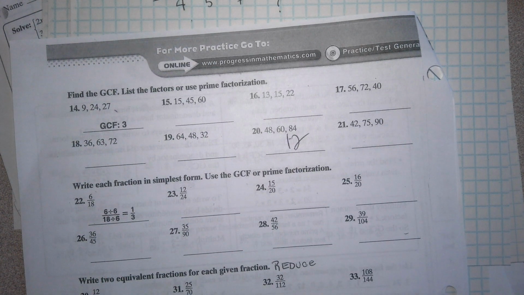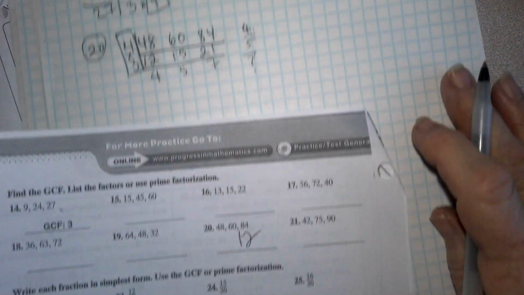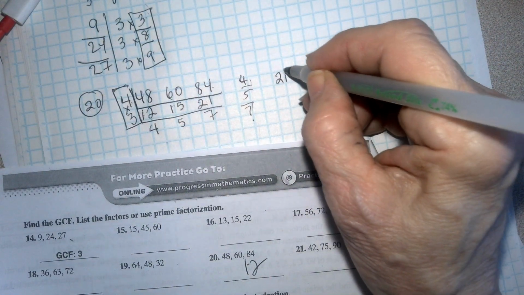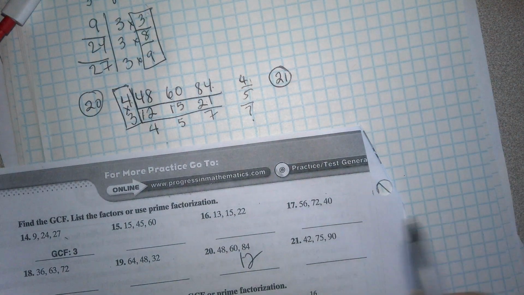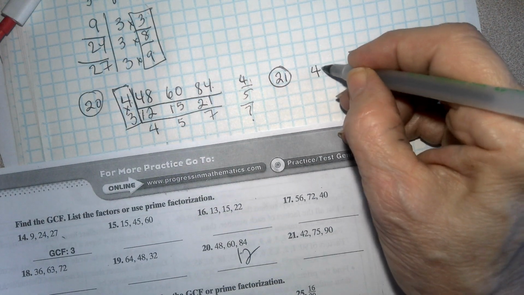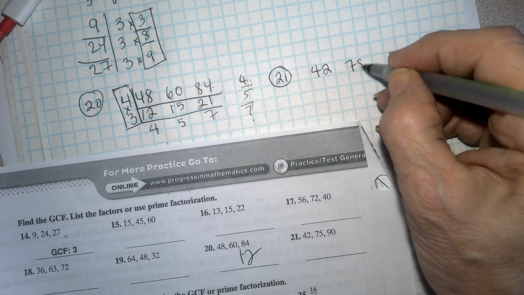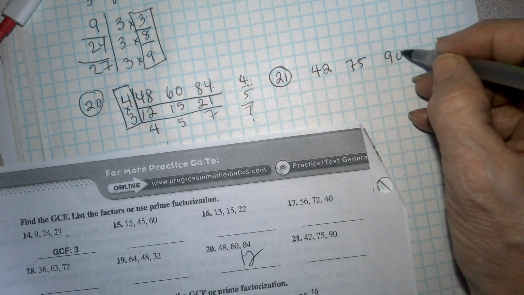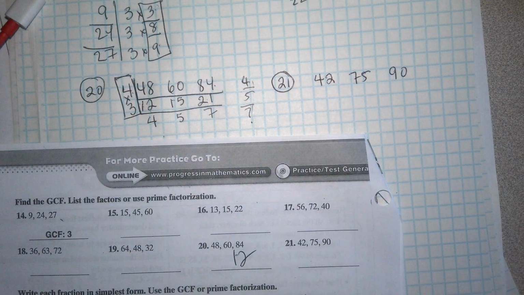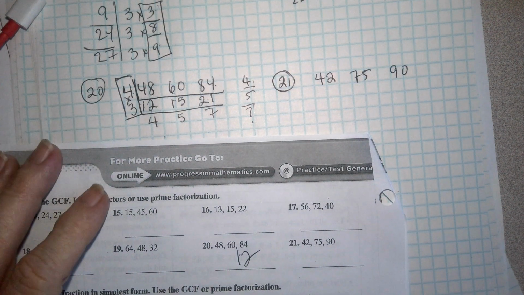Yes. Okay, pick one out. 21. 18. I think 21. Okay. So let's look at 21 and get the work down. I usually put them in order: 42, 75. Again, the alternate is to do the factor tree on all of them. Do you like doing the factor tree on all of them? I don't. Okay, takes too much time.